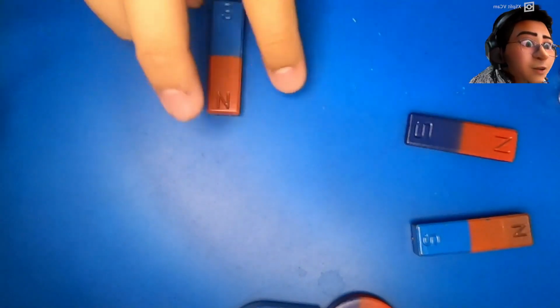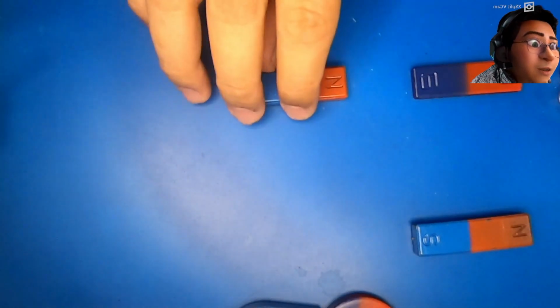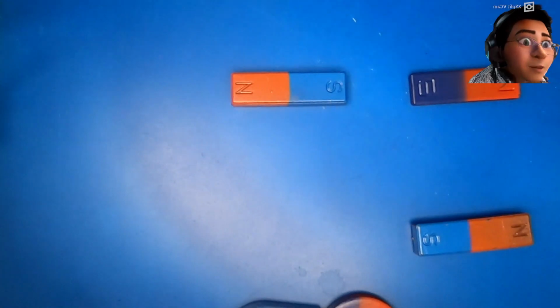Now, if we turn around, S and S is called like poles. The one just now was not the same, so we call that unlike poles. When you turn it around, this one you call like poles, and like poles will repel.